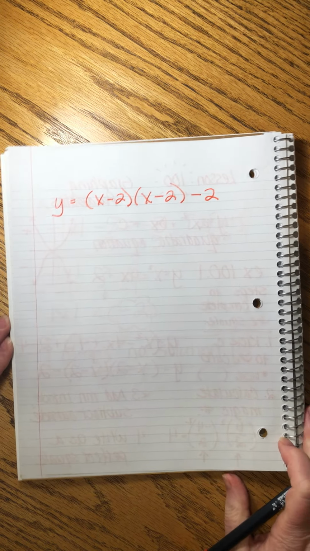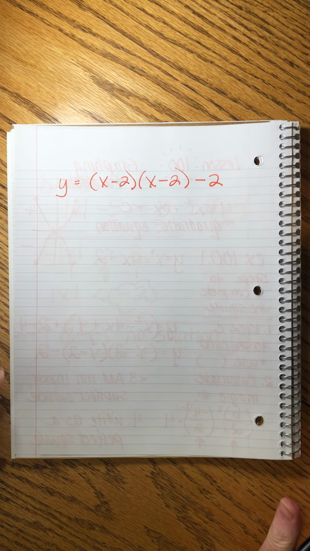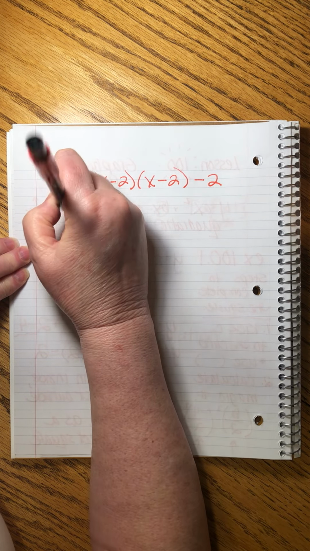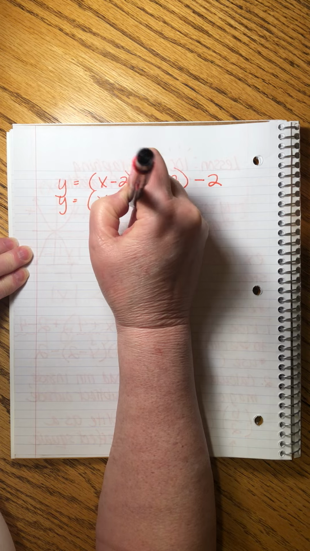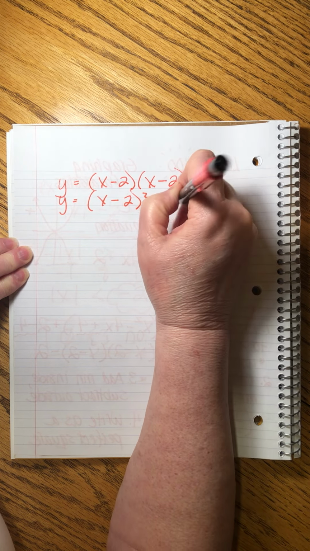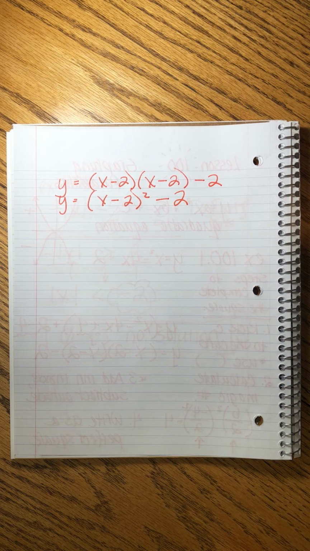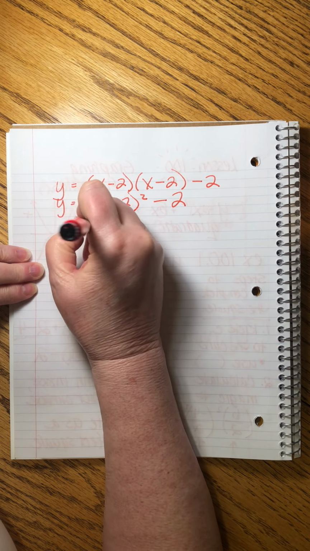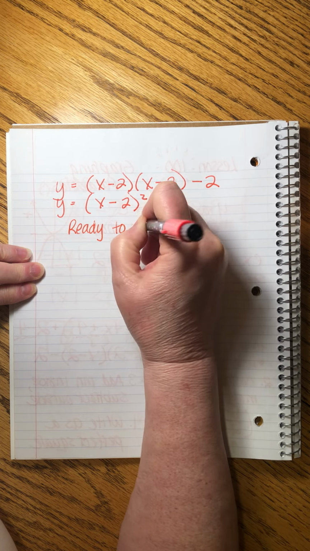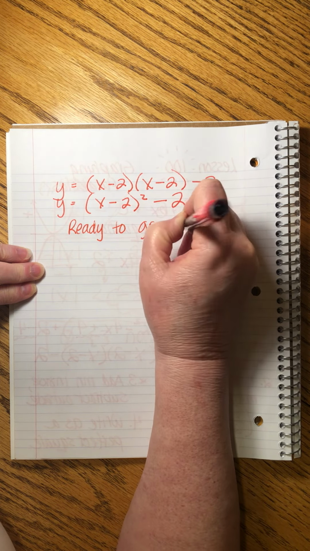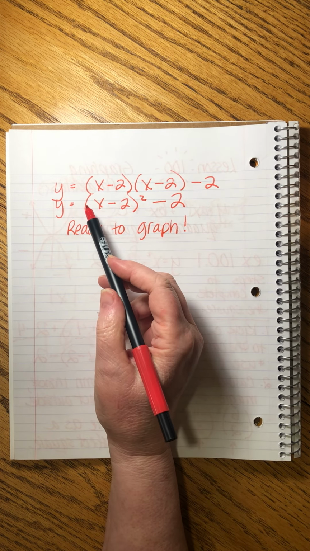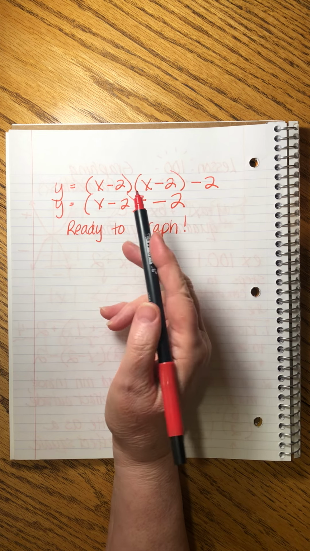Okay, that's where we were. The last step in this part is we write this as a perfect square. I didn't do that on the last page, but we can do it really easily here. X minus 2 squared minus 2. Okay, we are done. We are now ready to graph. Now, in order to do that, we have to figure out how all these numbers are going to help us. So I'm going to show you now the detective clues that we use.